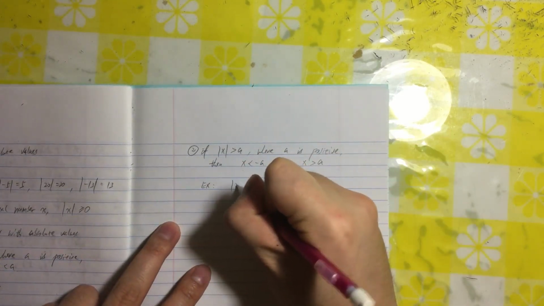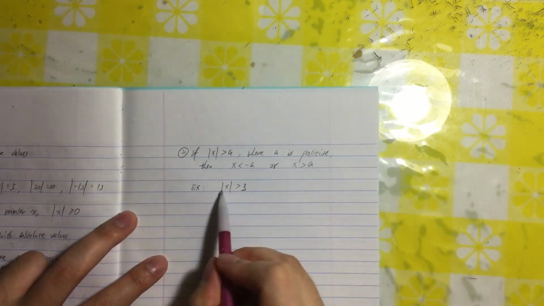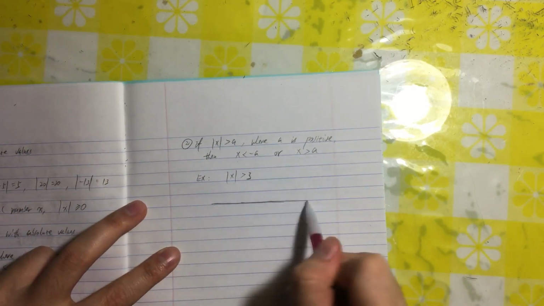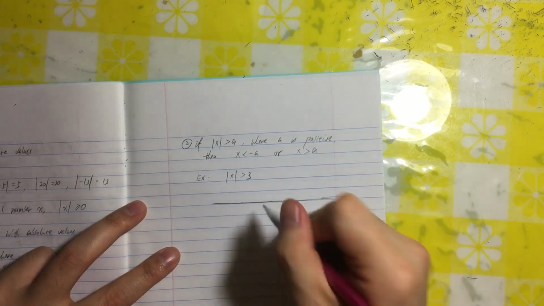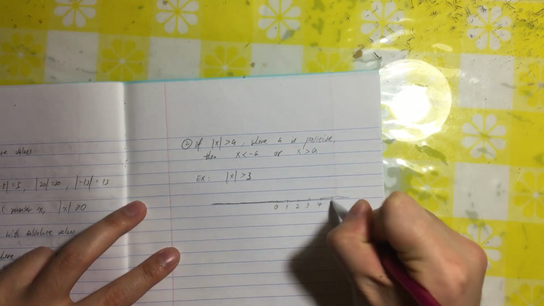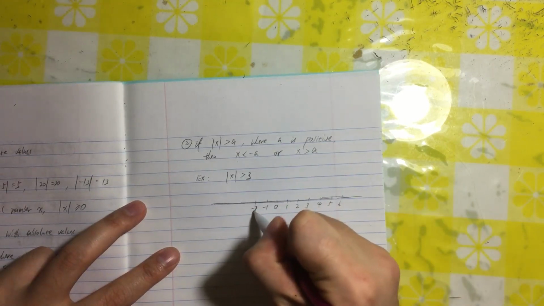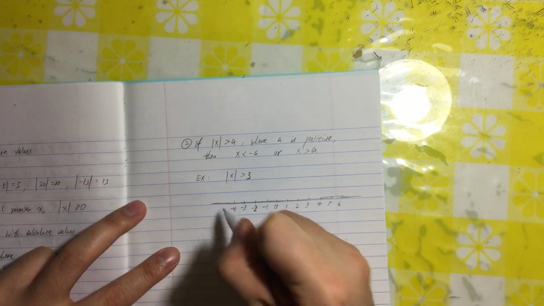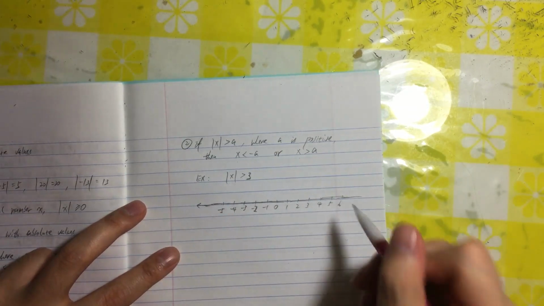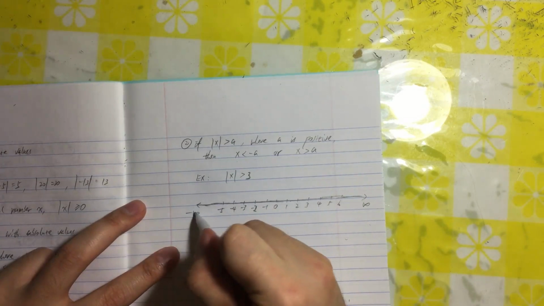Let's look at this. The absolute value of x is greater than 3. Let's draw the graph first. If we draw a number line, we can see that 0 is in the middle. Numbers to the right are positive. Numbers to the left are negative. Numbers to the right side go all the way to infinity. Numbers to the left side go all the way to negative infinity.